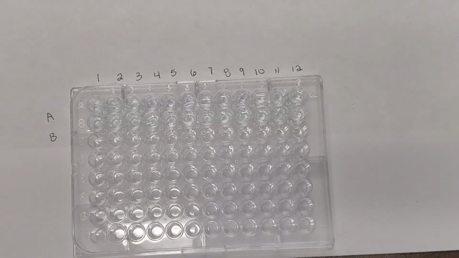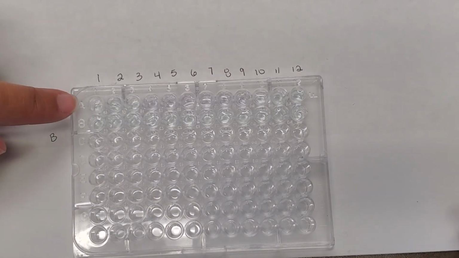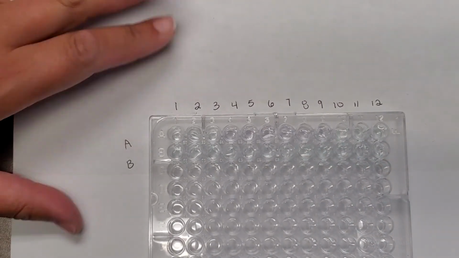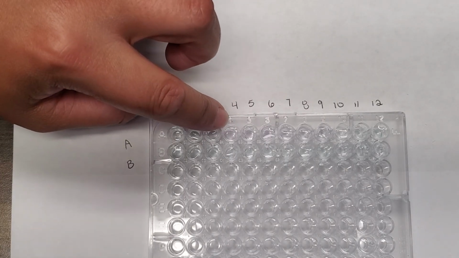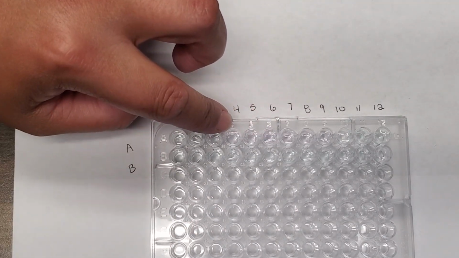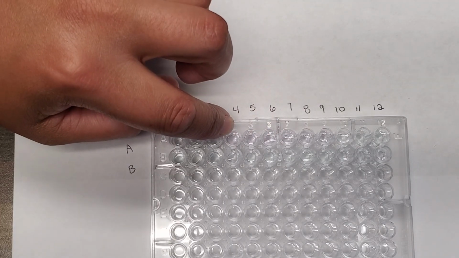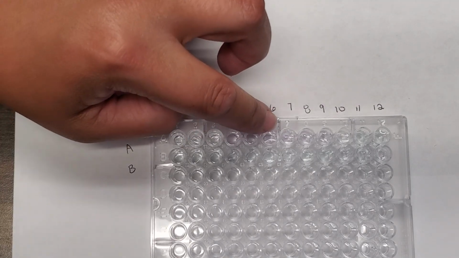So after we do all of that, we are going to sit and wait for the results. And so in this video, it looks like our negative control is actually a clearish color. It's almost got a green tint to it, where our positive control here, which is wells A4 through 6, is starting to turn purple. So the purple coloration indicates that we have a positive result and that the patient's serum does actually have the antibody in it.